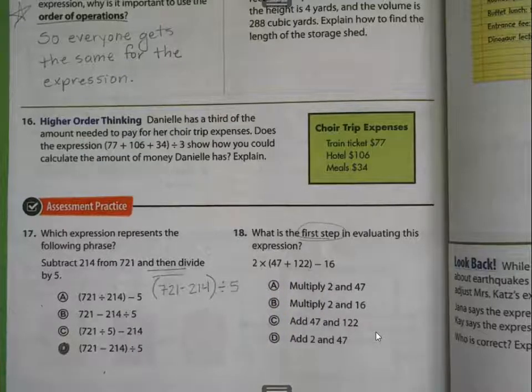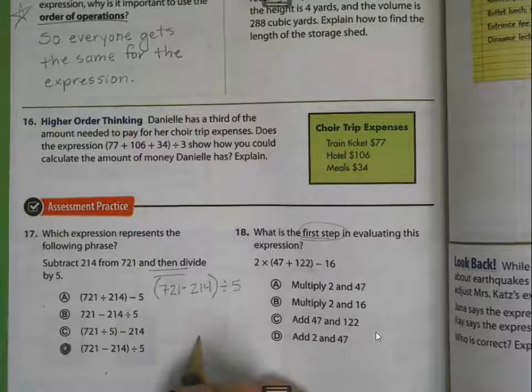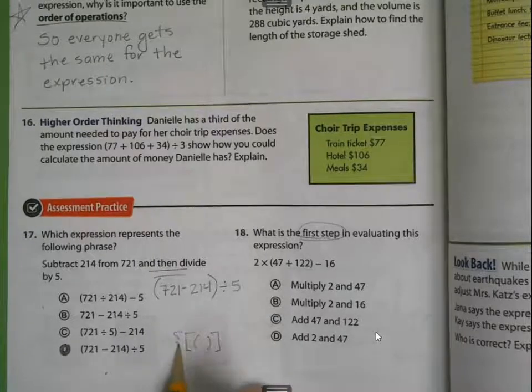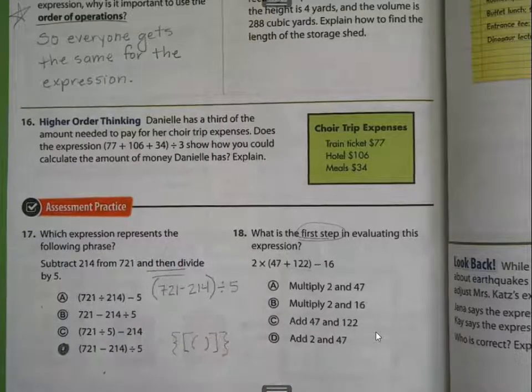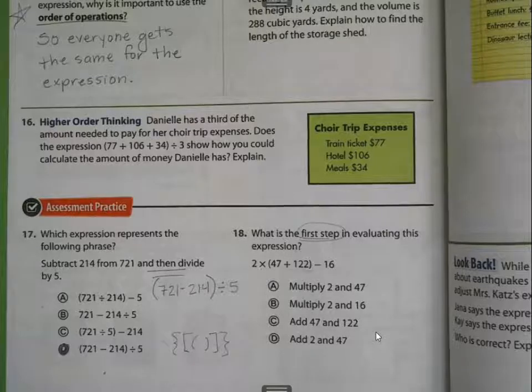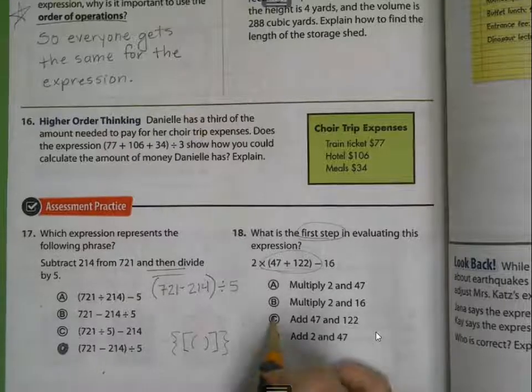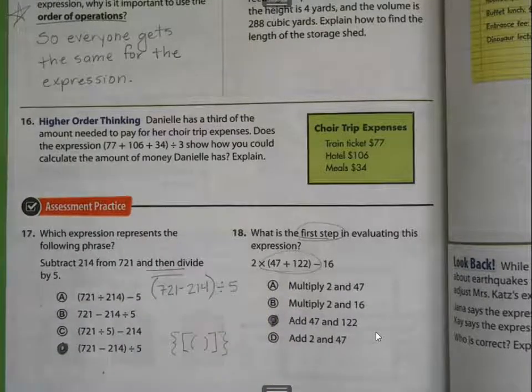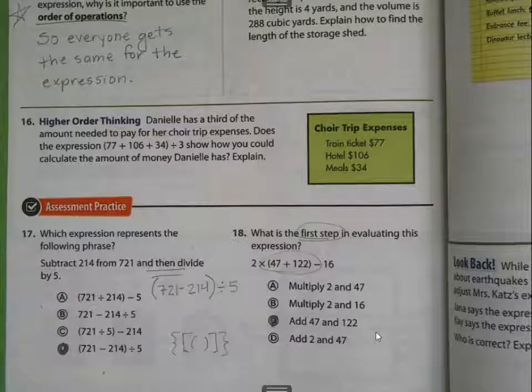So think back to your order of operations yesterday. Step one is you take care of any of your grouping symbols. So if you have parentheses, or if you have brackets, or if you have braces, any of those, you do those first. And I see that you do have parentheses. And in it, it tells us to add 47 and 122. So we have to do that first. The parentheses override doing multiplication before addition, right?